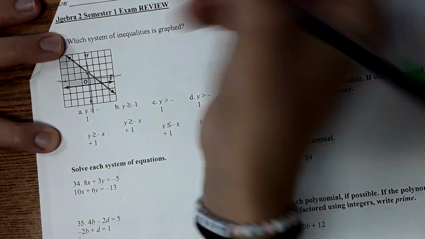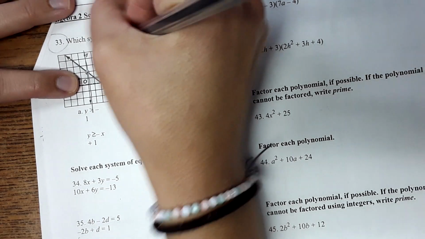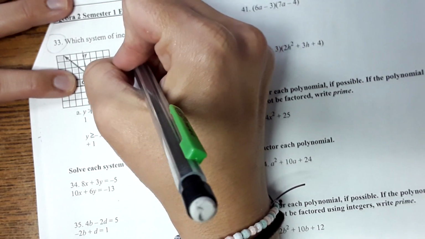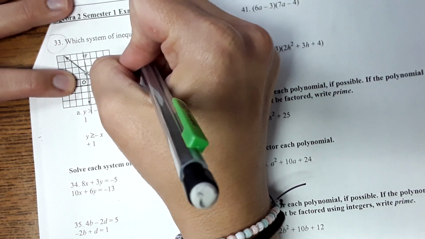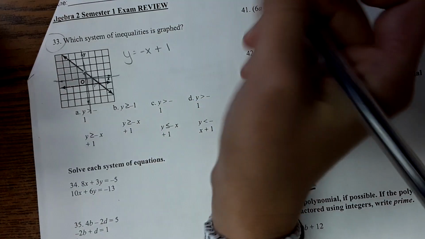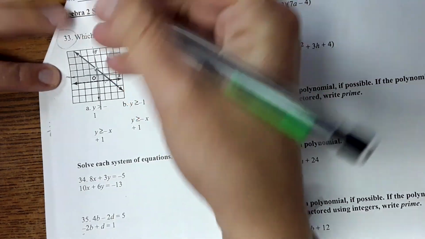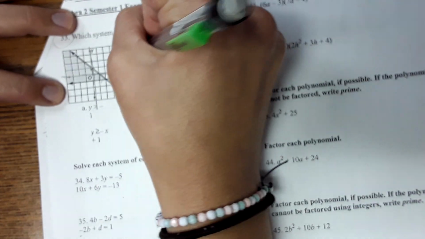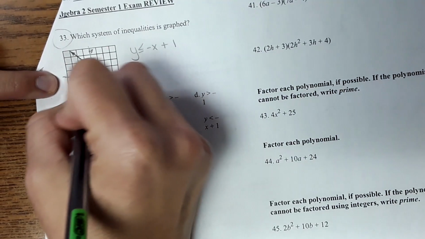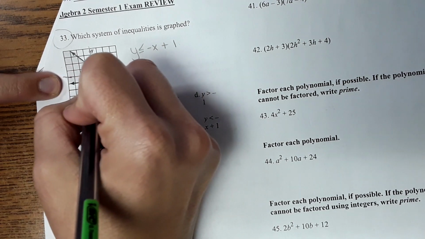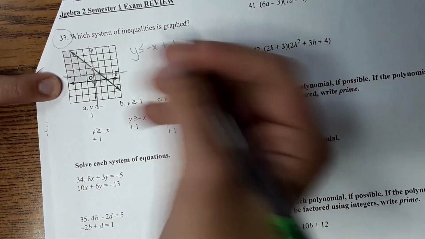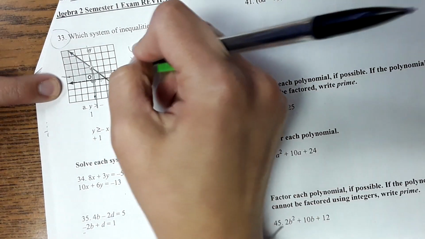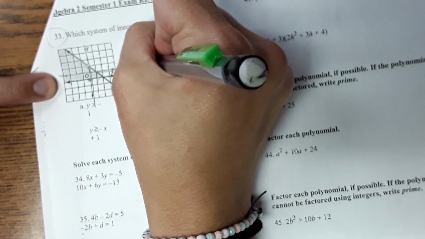We have a y-intercept right there at 1, and then the slope is down 1 over 1, so it would look like this. Y equals negative x plus 1. But it's not equal. We're talking about an inequality. It's actually shaded below. So y is less than or equal to this right here. Then for this we have a dotted line, and it's at y equals negative 1. So y equals negative 1, but again not equal. It is an inequality. So it's shaded above, so greater than negative 1.